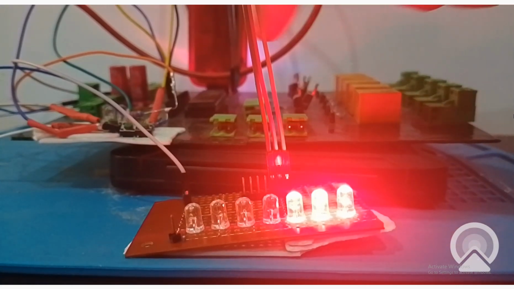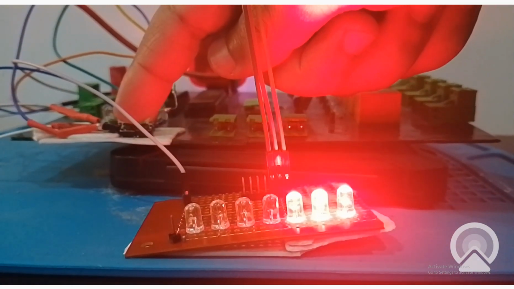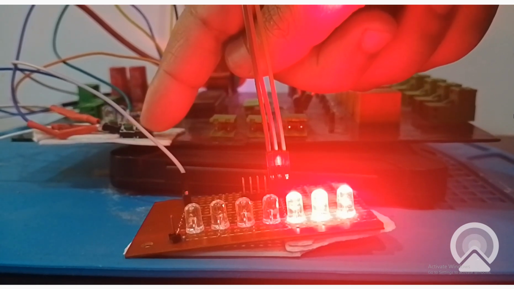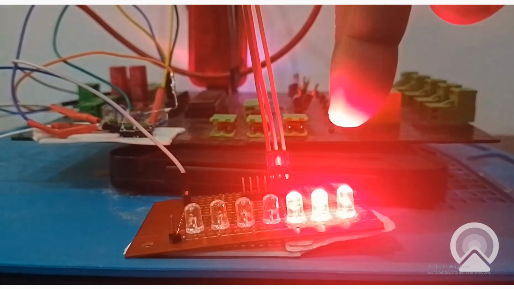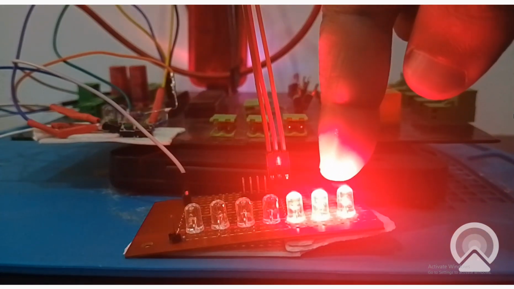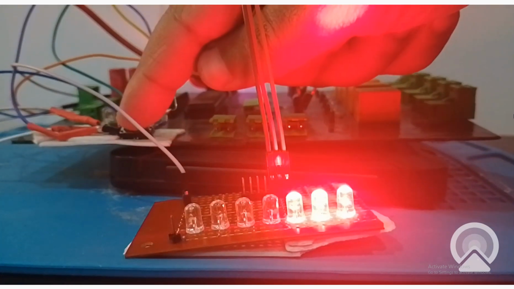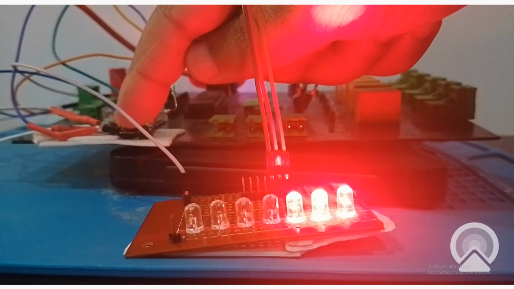So guys, as you can see, these are the two buttons here. This is the increment and this is the decrement speed of delays. As you can see, right now the code has started, so the LEDs are by default at 0 delay, because we have given 0 delay in the programming by default.